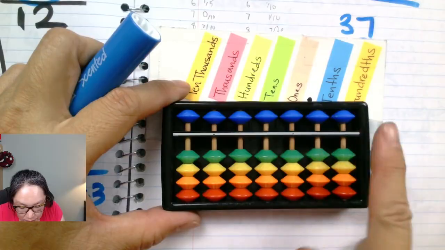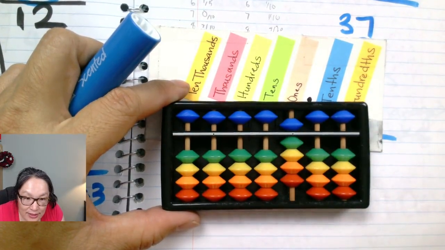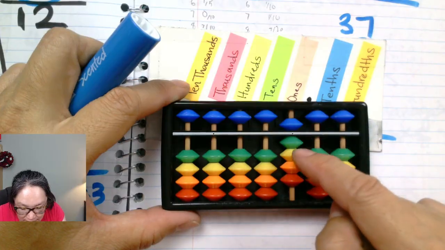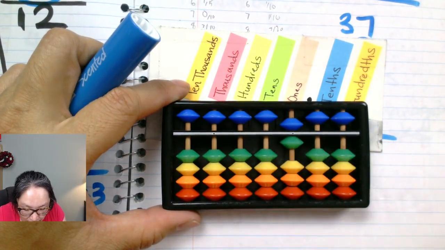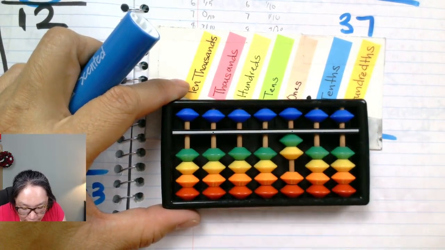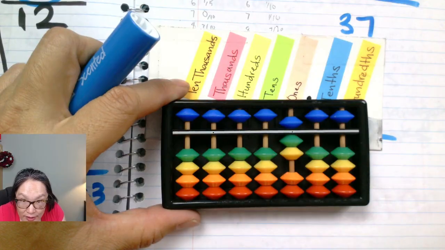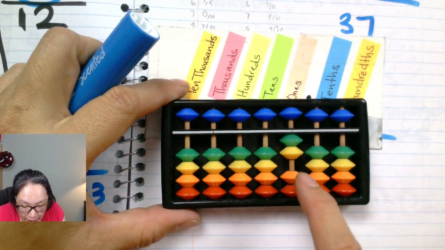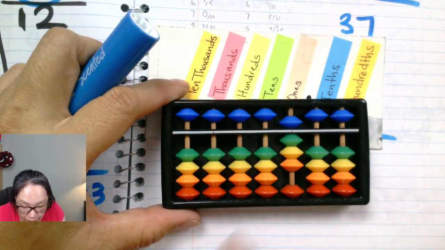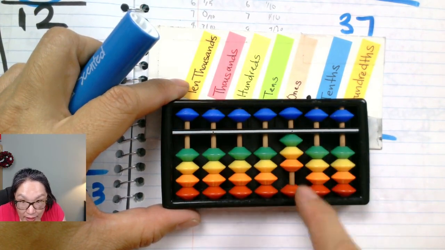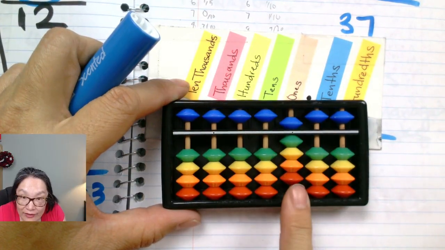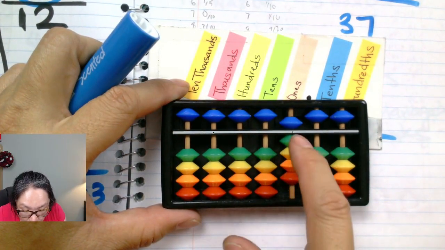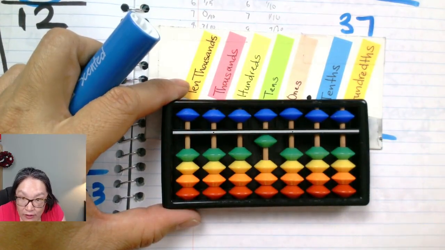Every one of these columns is a place value. If I do this, this is 9. So we have 5, 6, 7, 8, 9. How do I get that? Well, if I do 1 and then plus the 5, now we have 6. If I have 2 and I plus the 5, now I have 7. When I have 3 and I plus the 5, now I have 8. And I have 4 plus the 5, now I have 9. And then when I do 10, it looks very familiar.